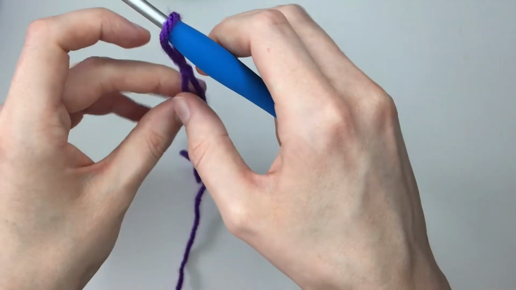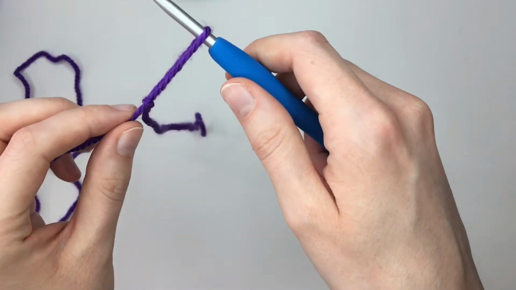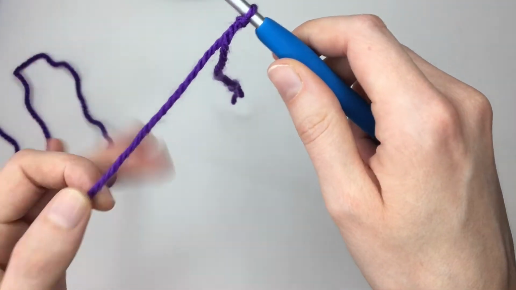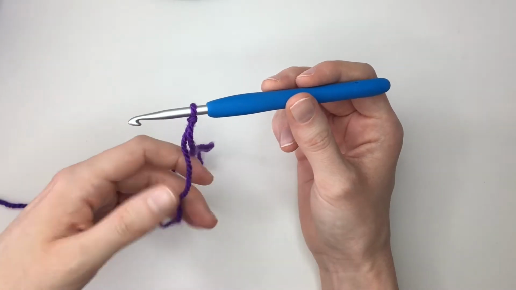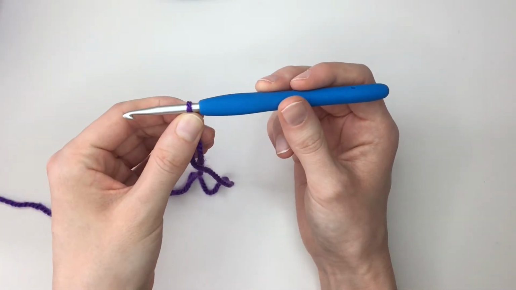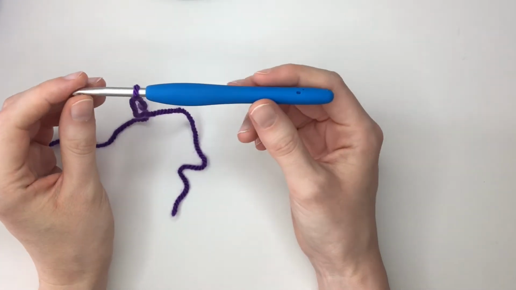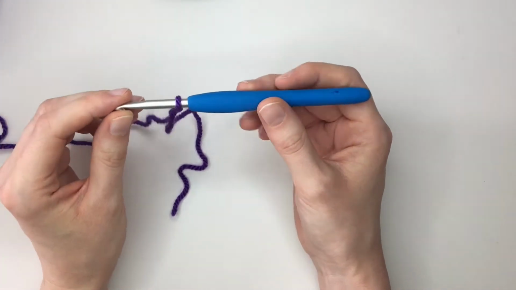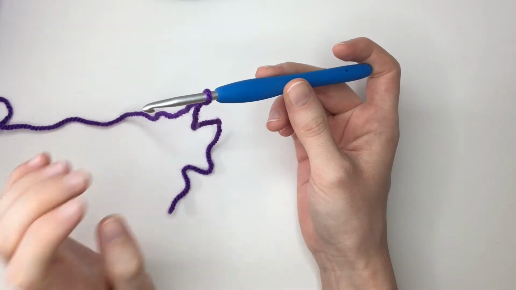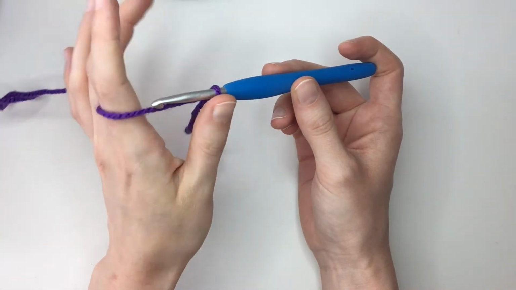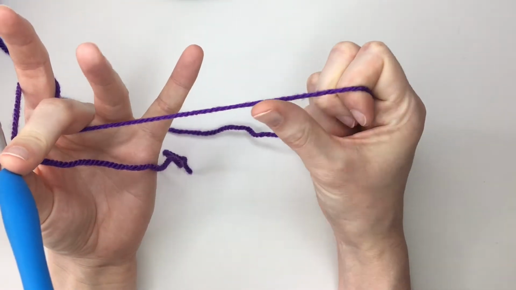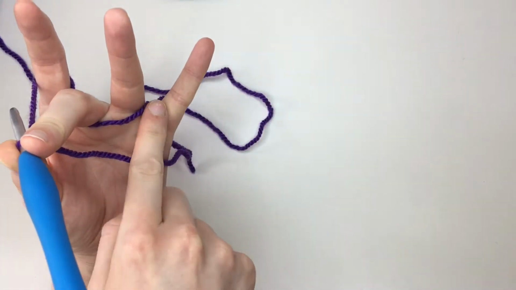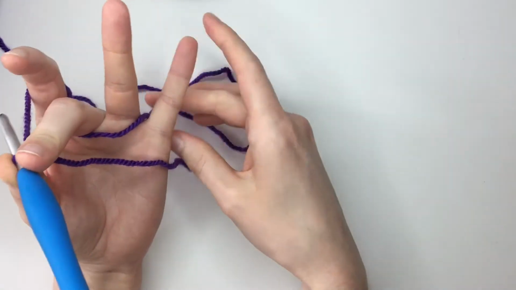We can then insert our hook, and to tighten this we'll just pull on the long length of yarn that's attached to the ball. Now don't pull this too tightly because we still want to be able to work through this loop. In terms of holding the yarn, there are a few different ways to do it, everybody has their own personal preference. This is how I like to hold the yarn. So first I'll put it over my first finger, I then trail the yarn across my palm and tuck it between my little finger and my ring finger.